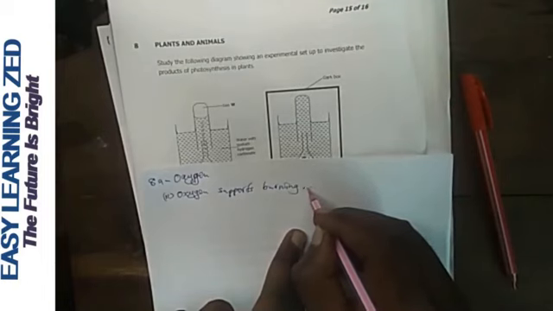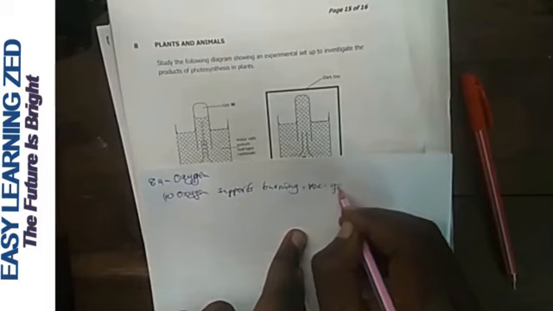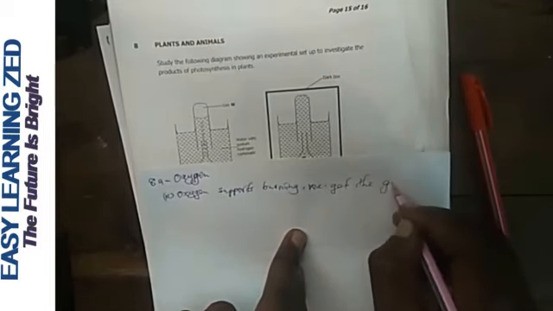To test for oxygen, what we do is we get the glowing splint and put it in the jar full of oxygen.